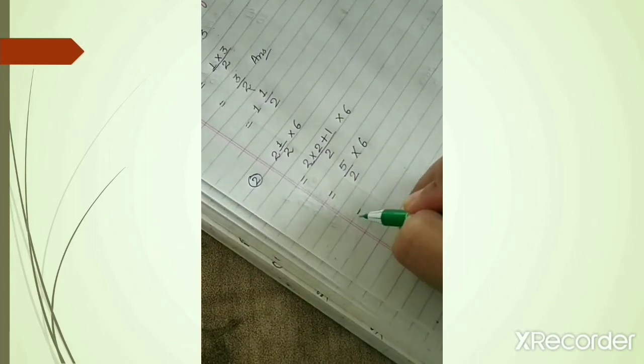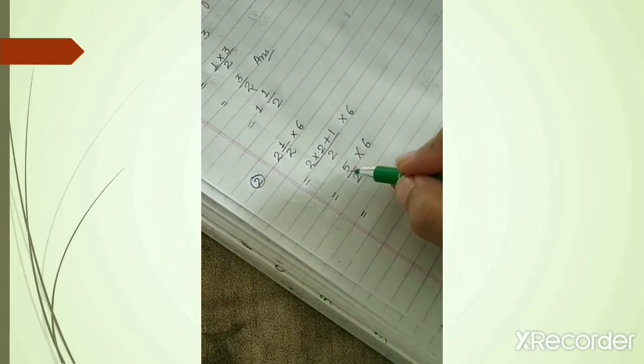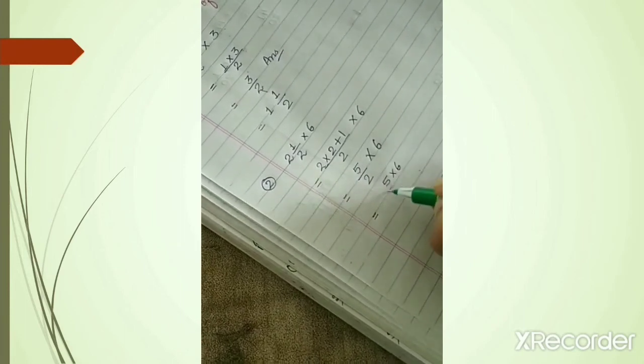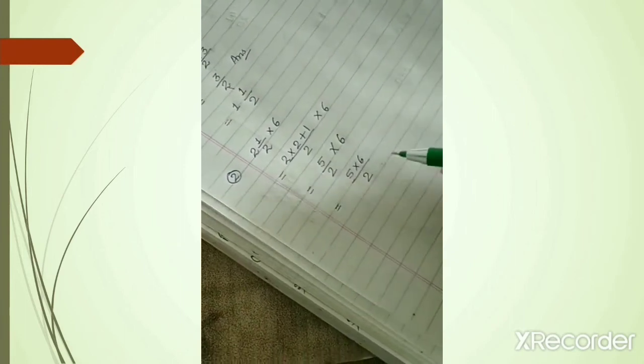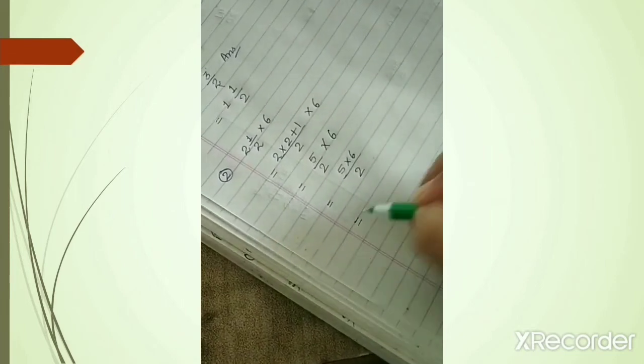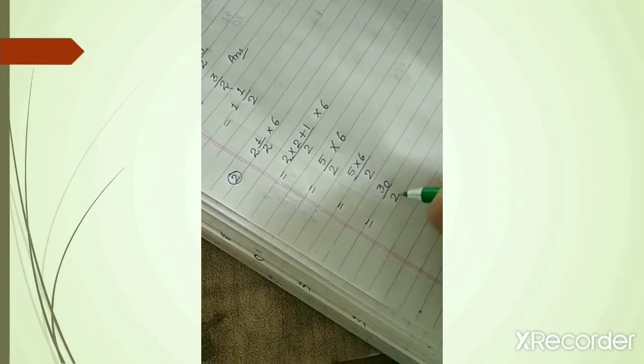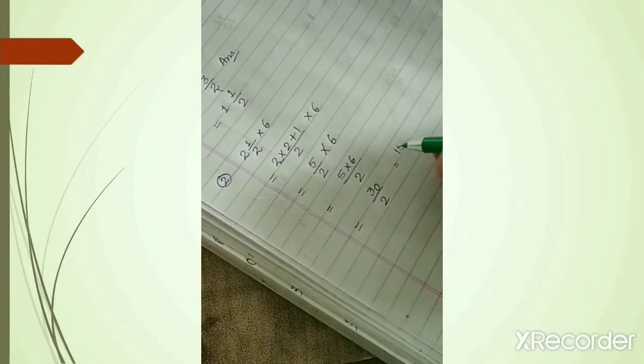Okay, now follow the same rule. Multiply the numerator with the whole number and the denominator of the fraction. 5 6s are 30 upon 2. Answer is 15.